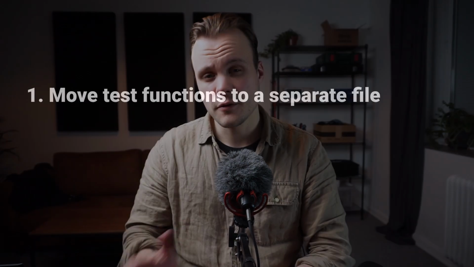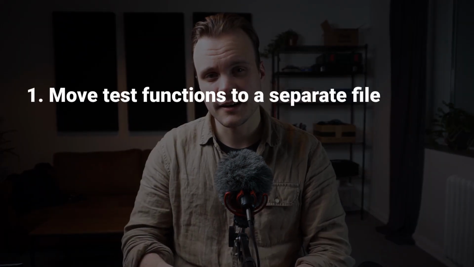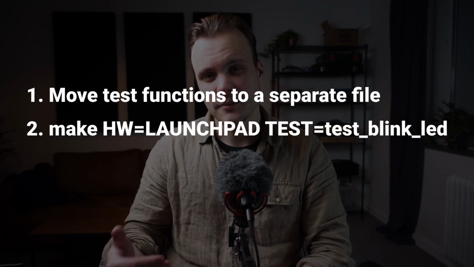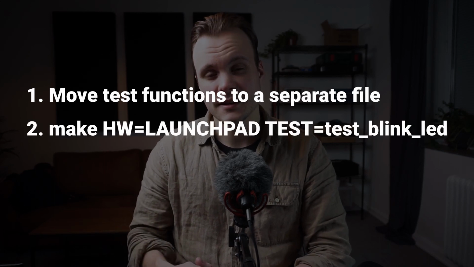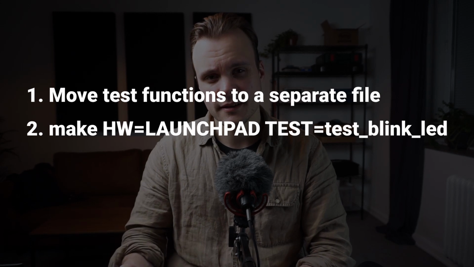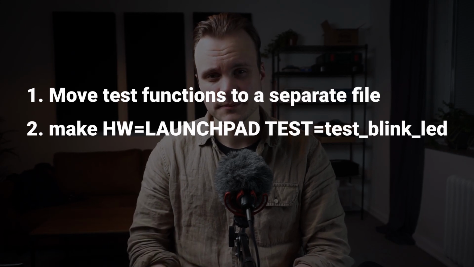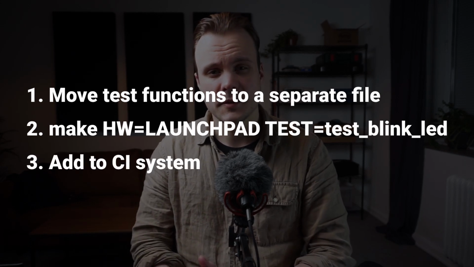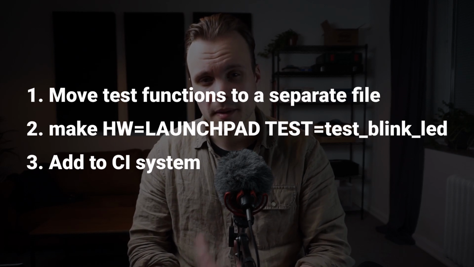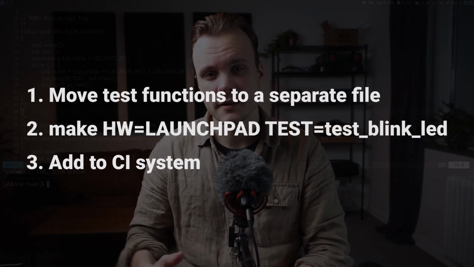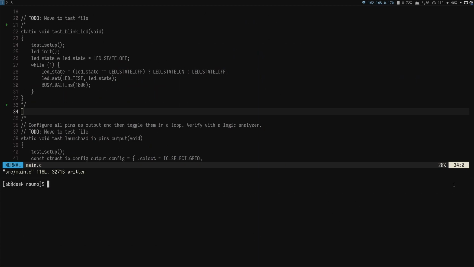And in this video I want to improve on this by moving the test functions to a separate file, and also make it so that I can pass the name of the test function as an argument to my build command instead, so as an argument to make. And I'm also going to add an additional step to my CI system to make sure that my CI system builds all of these test functions each time it runs. So let's get into the code.